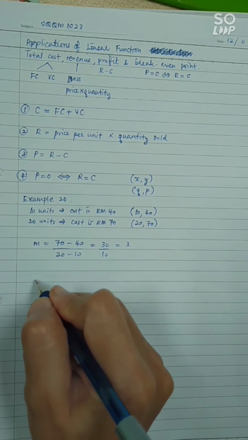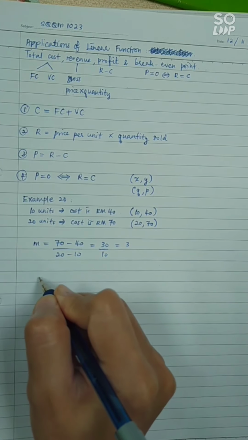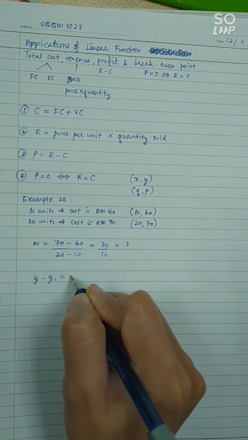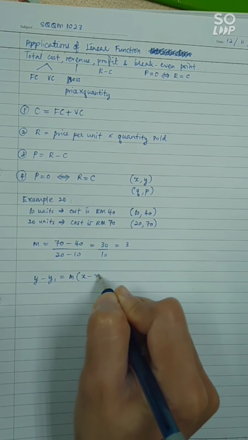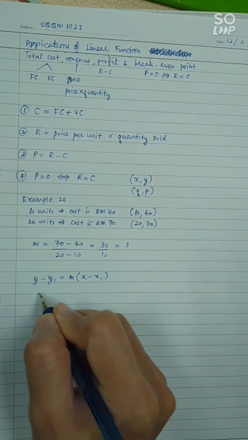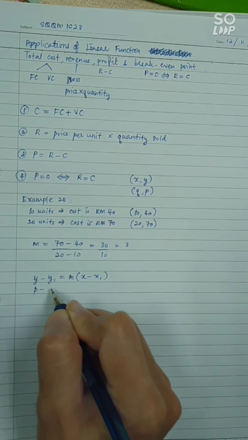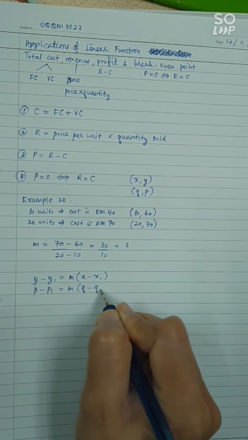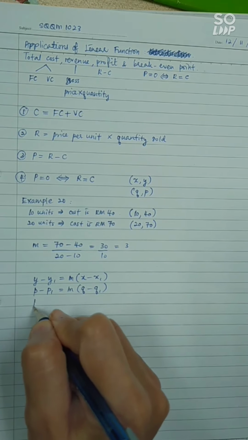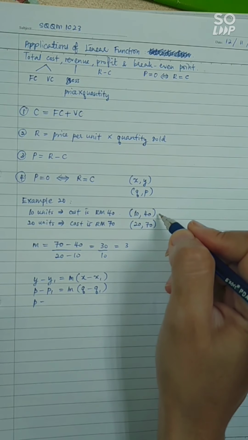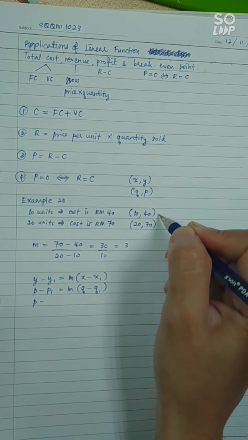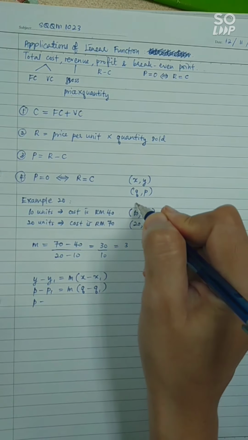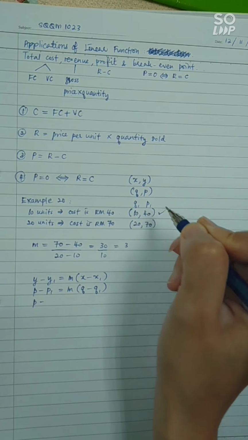And then we can apply this formula, y minus y1 equals m times x minus x1, but this time you will have p minus p1 equals m times q minus q1. You can choose any of the points. Let's say I choose the first one, so this is q1 comma p1.